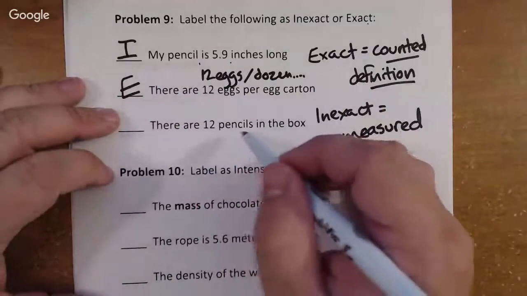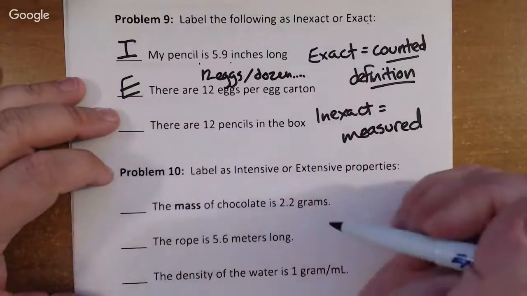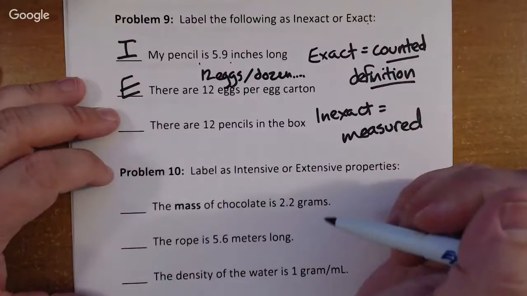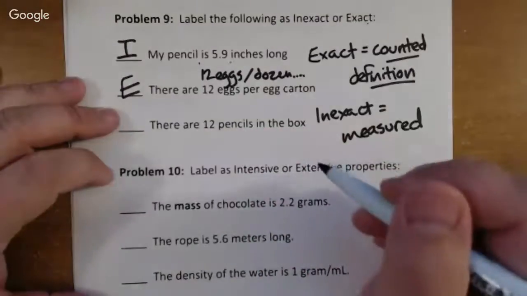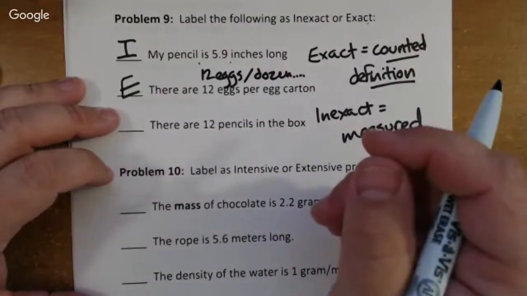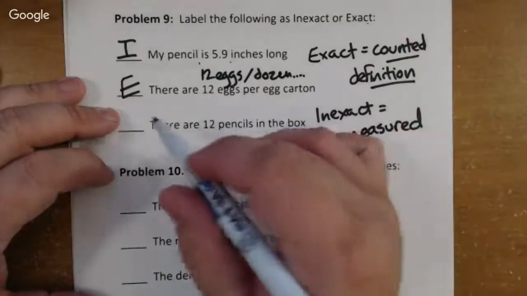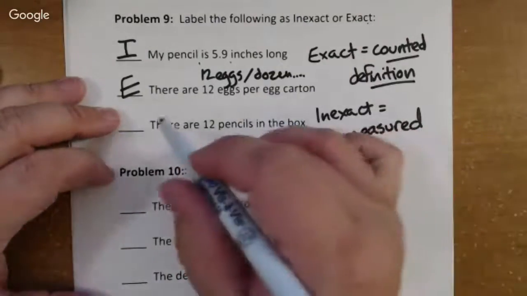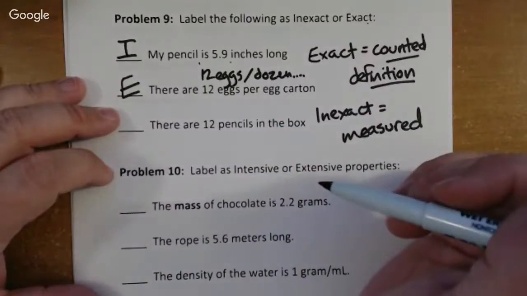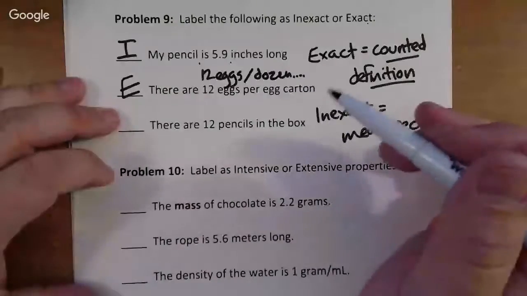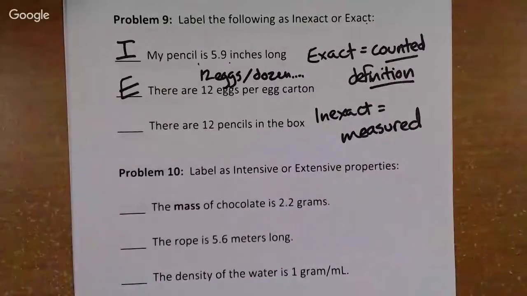There are 12 pencils in the box. What do you think? Chew on this one for a minute. I just have a box, and that box has 12 pencils in it. Exact or inexact? Now, post your answer to this in the questions. Just write exact or inexact. You don't have to post a question. Just exact or inexact. What do you vote?